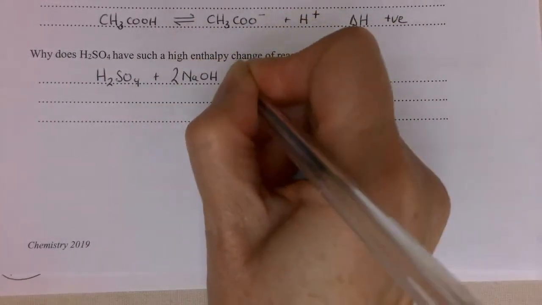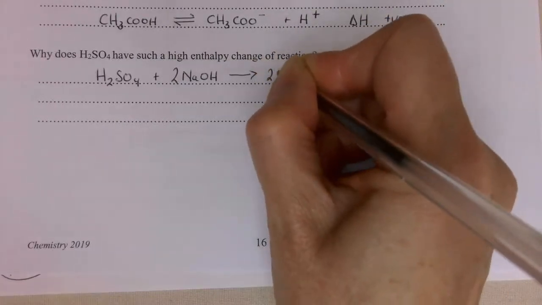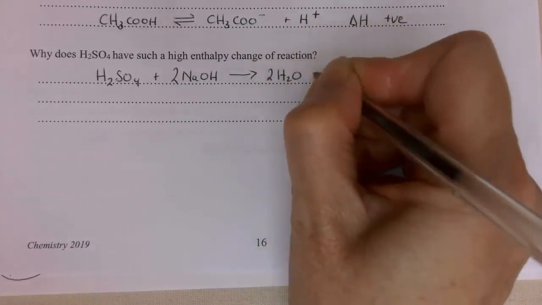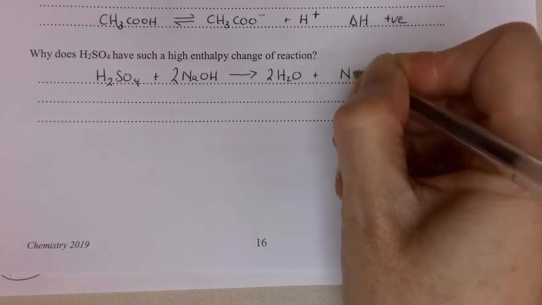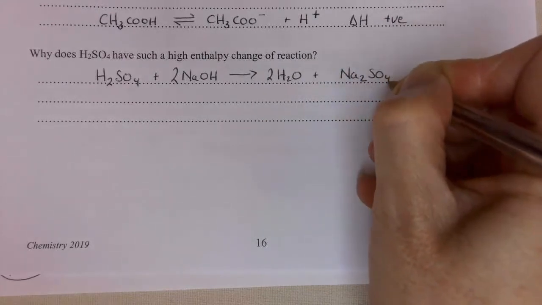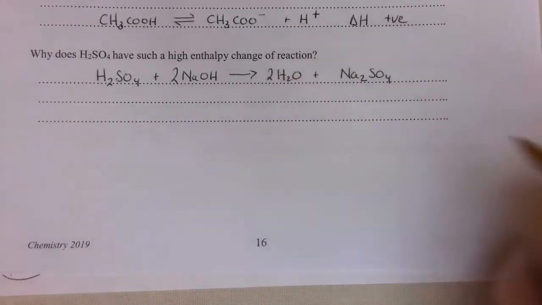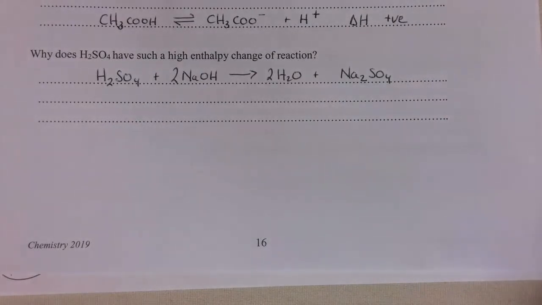I need 2 moles of NaOH, and I'm going to make 2 moles of water plus Na2SO4. So because I produce 2 moles of water, I'm going to get nearly double the amount of energy released per mole, because sulfuric acid is a diprotic strong acid.